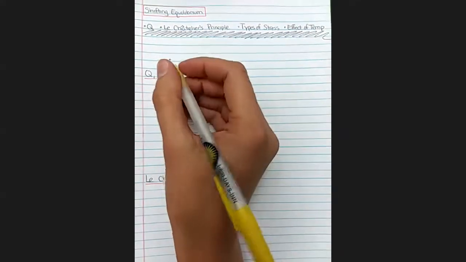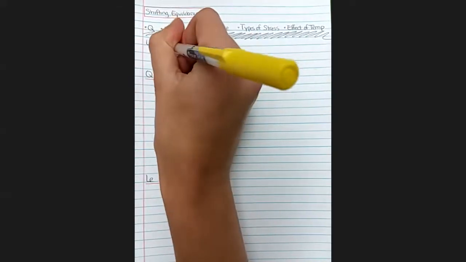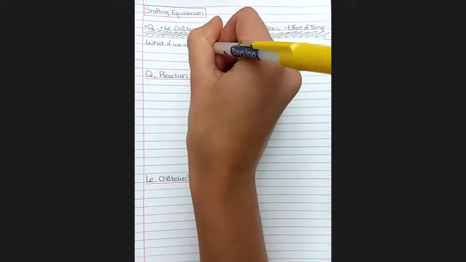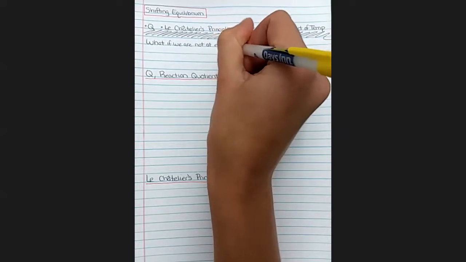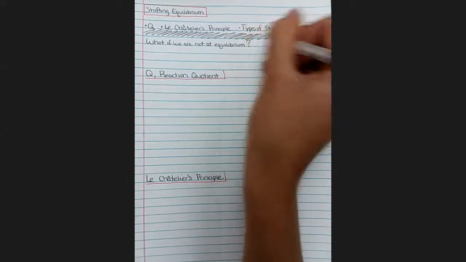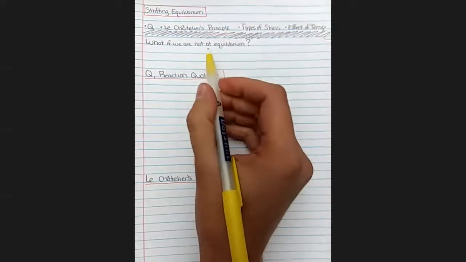So we talked all about what the situation looked like at equilibrium, but what if we're not at equilibrium? Because we're not always there. Sometimes the system is stressed or changed, and it's bumped away from equilibrium, and it has to be on its way back.